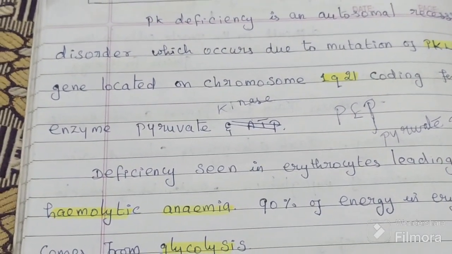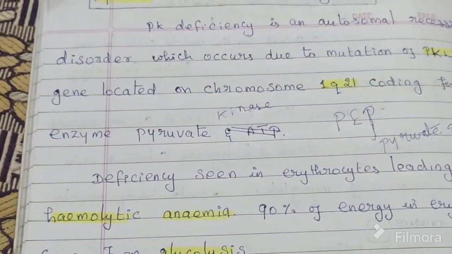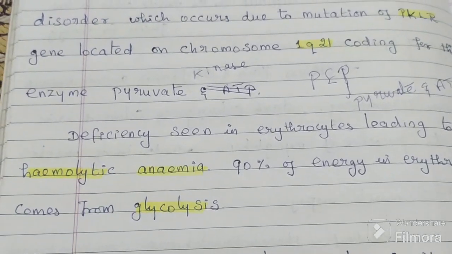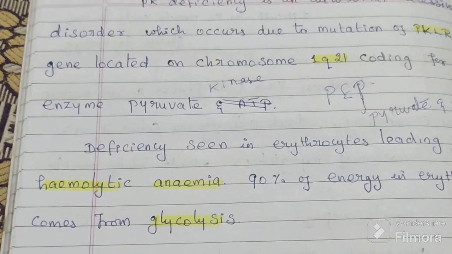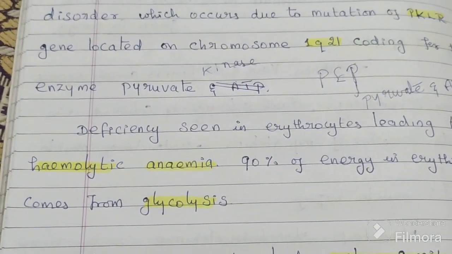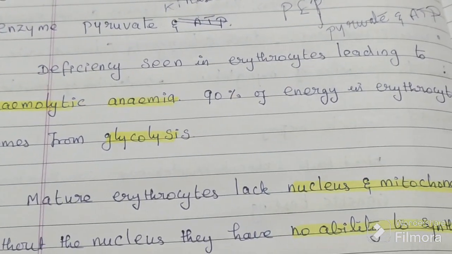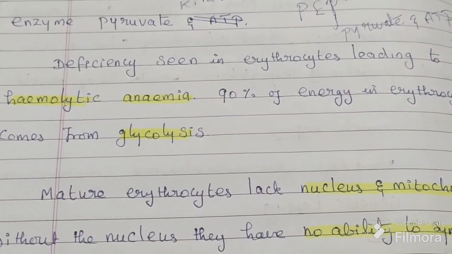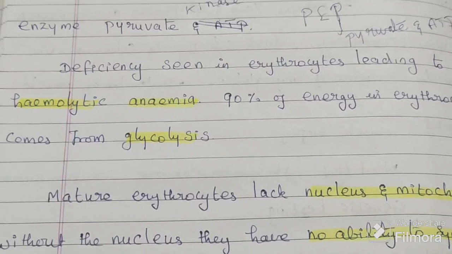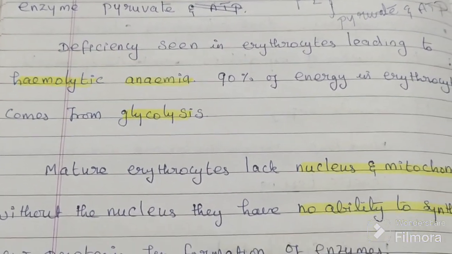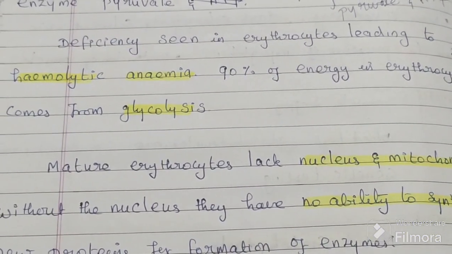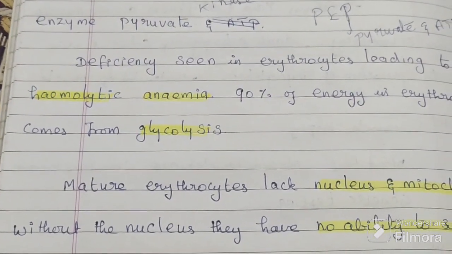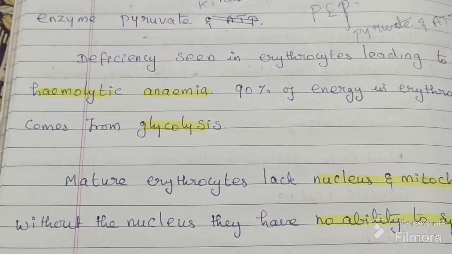90% of energy in erythrocytes comes from glycolysis. Mature erythrocytes lack a nucleus and mitochondria. Without the nucleus, they have no ability to synthesize new protein, so they cannot make new enzymes.